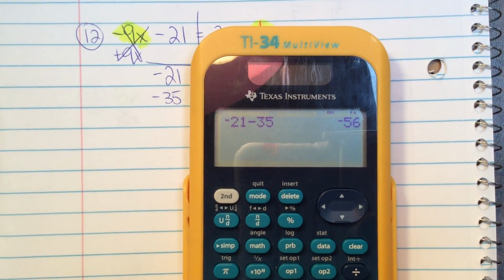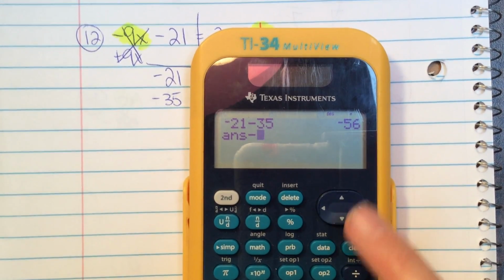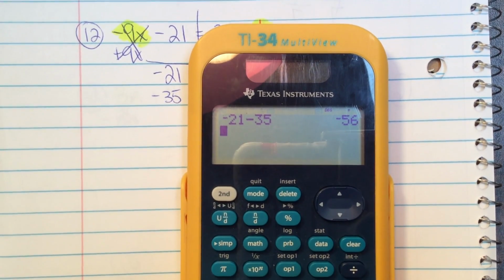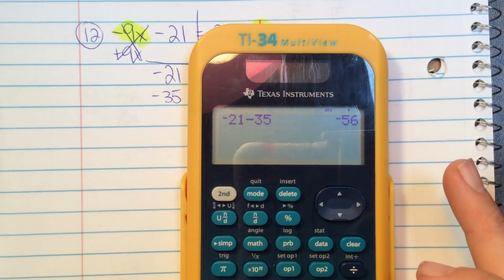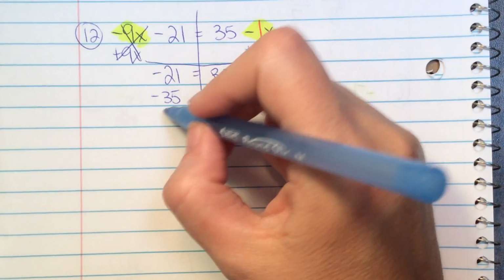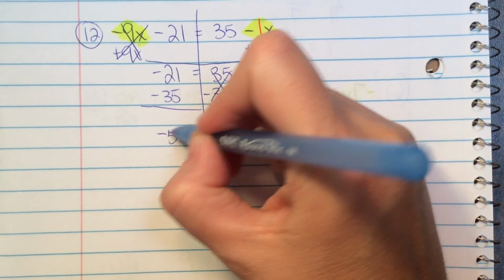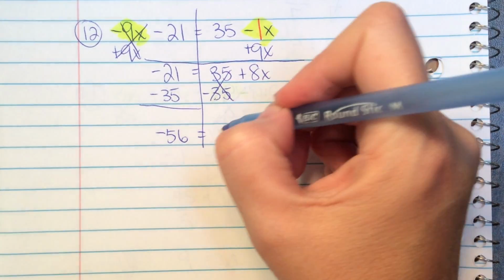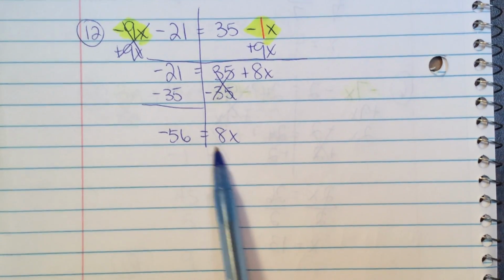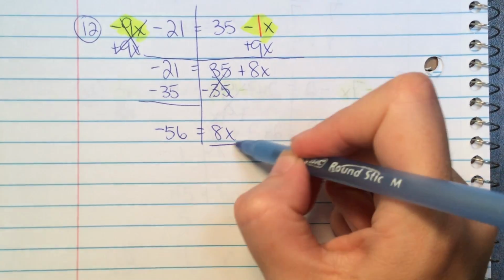So if I hit minus, then I'll get something completely different. So I get negative 56 equals 8x. Now I have to divide by 8.